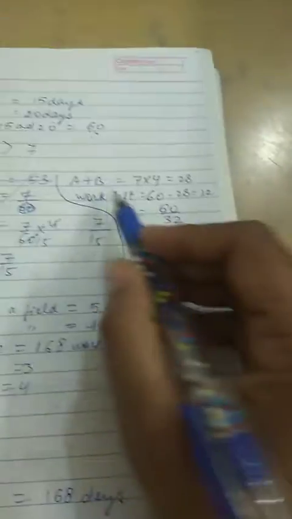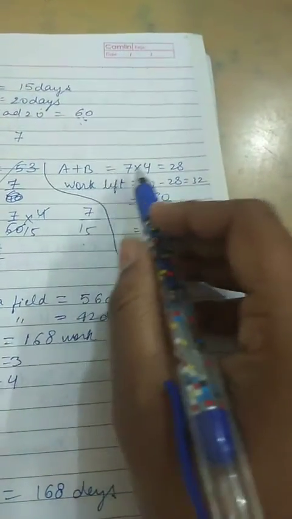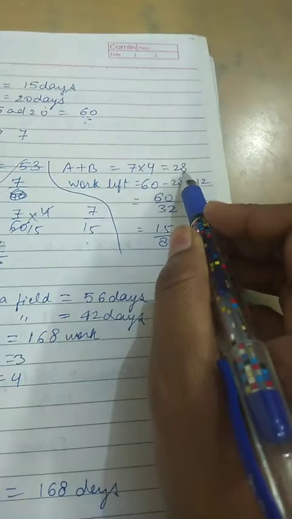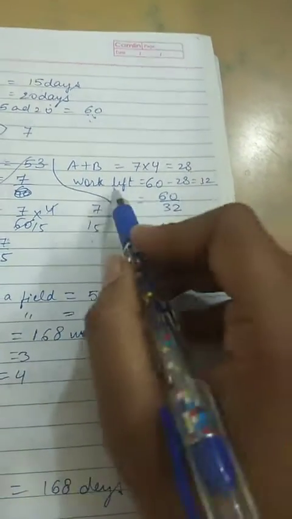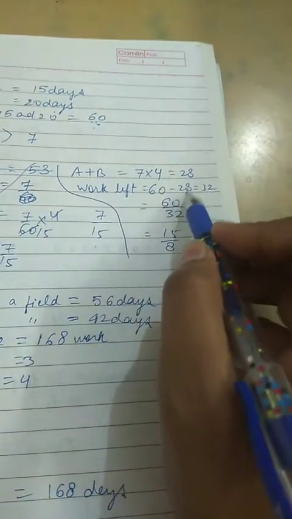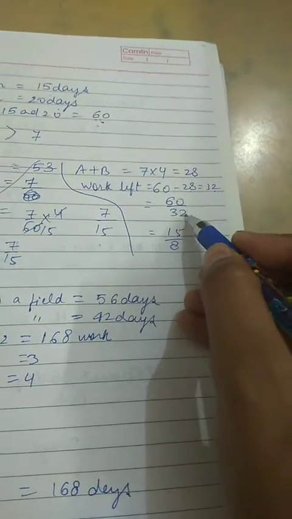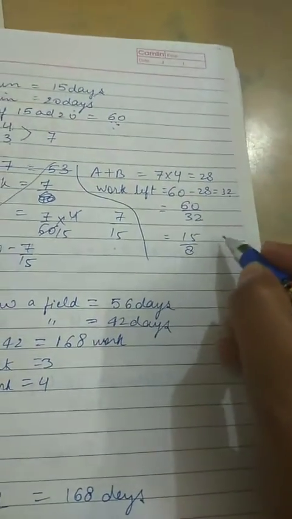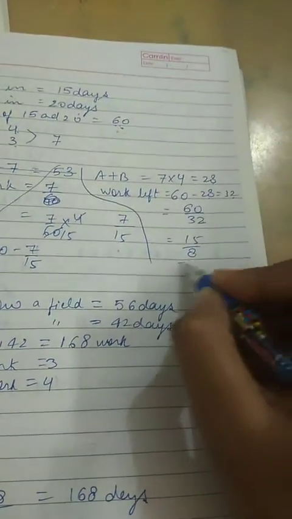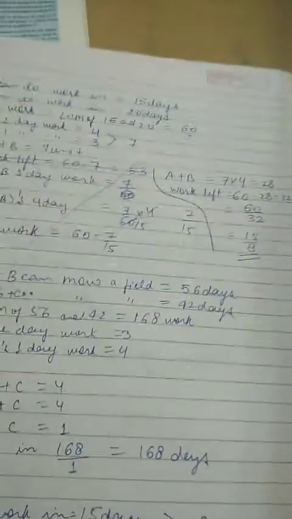Now you can see A and B are working for 4 days, so it will be 28. They are completing 28 work, and the work left is 60 minus 28, that is 32. So it can be finished in 60 upon 32, that is 15 by 8 days. So this is the amount of work which is left.